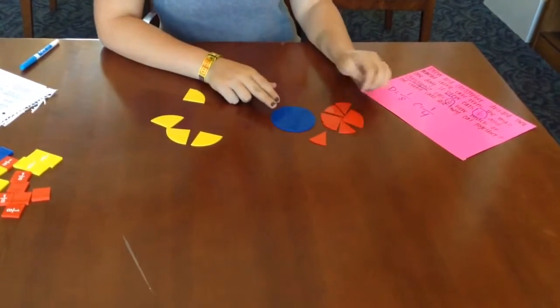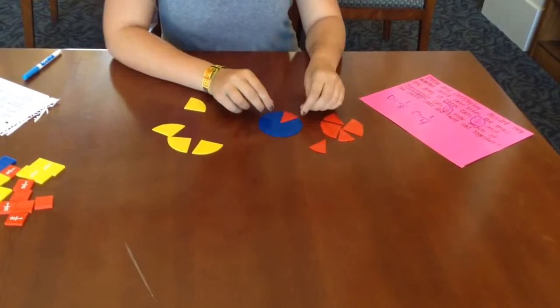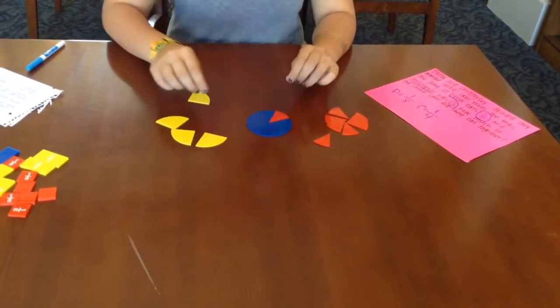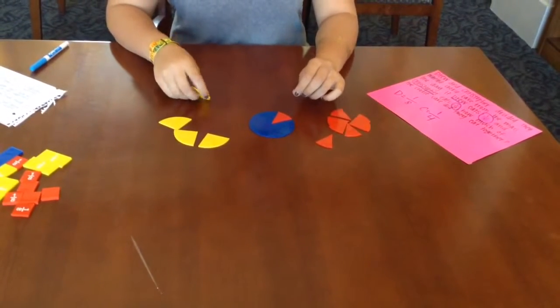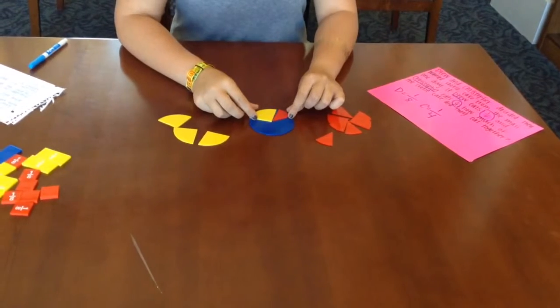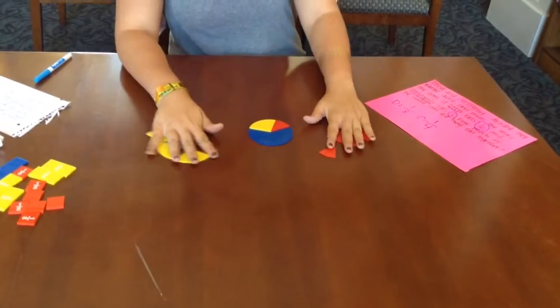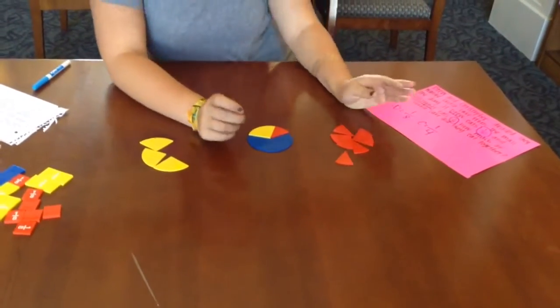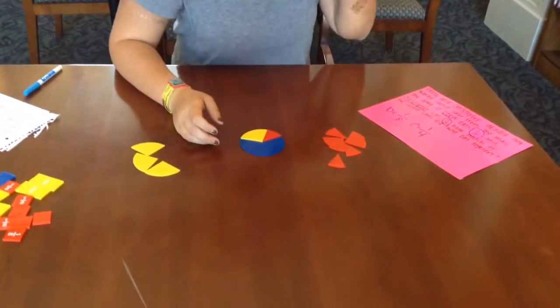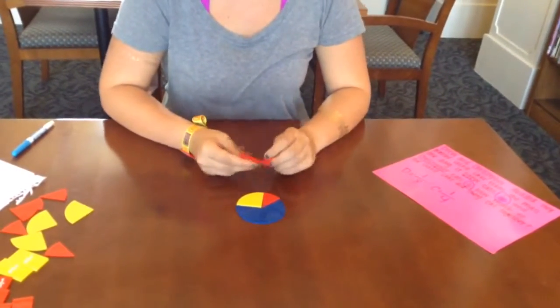So if Drew eats 1/8, that is 1 piece of the 8 that make up the whole. So that's just this much. And if Christopher eats 1/4, that is one of the yellow, which makes it look like this. And so we need to figure out how we add these two fractions together.